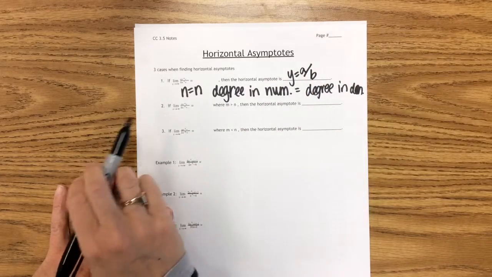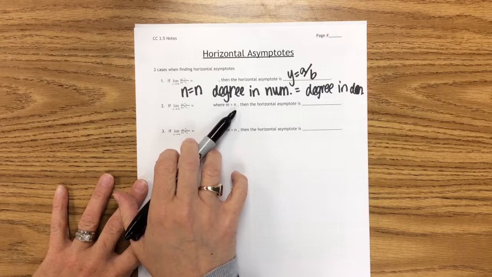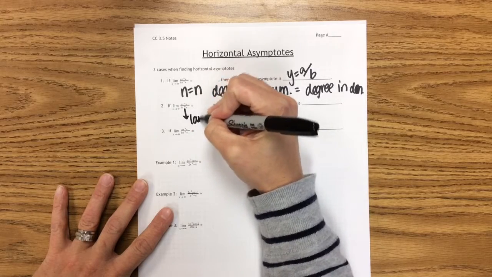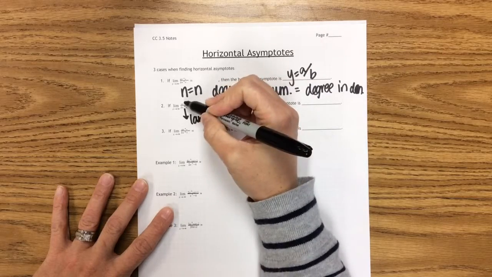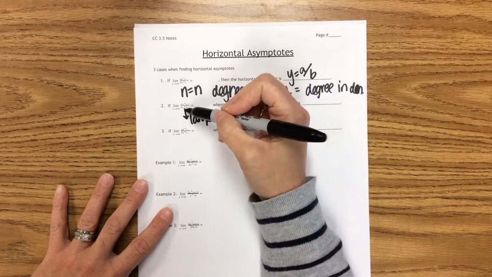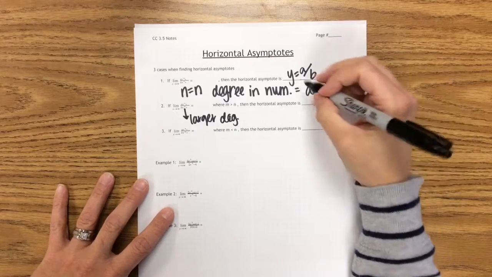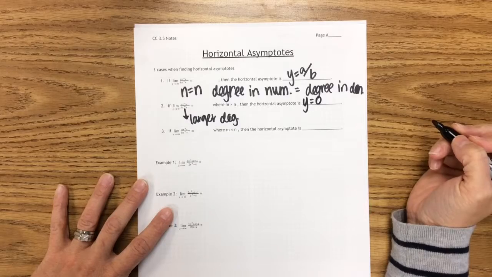All right, here, this says if m is greater than n, so that means the bottom is a larger degree than the top. That means the bottom is growing at a higher rate than the top, and then the horizontal asymptote is an automatic 0.